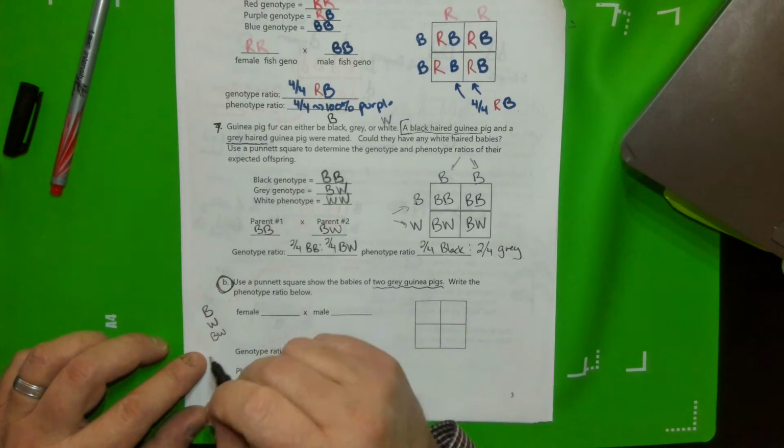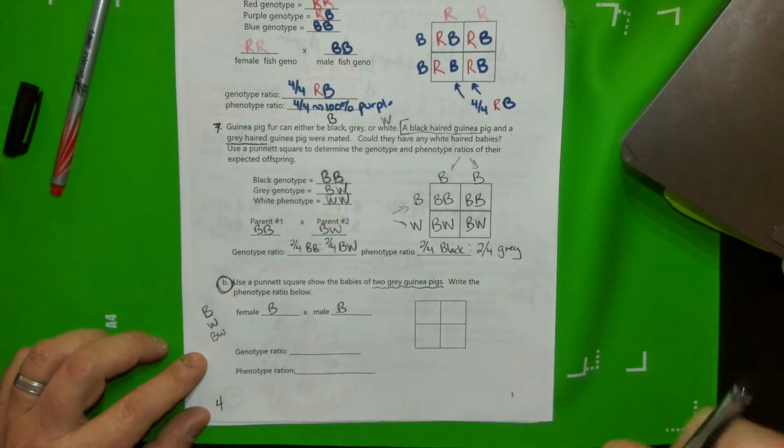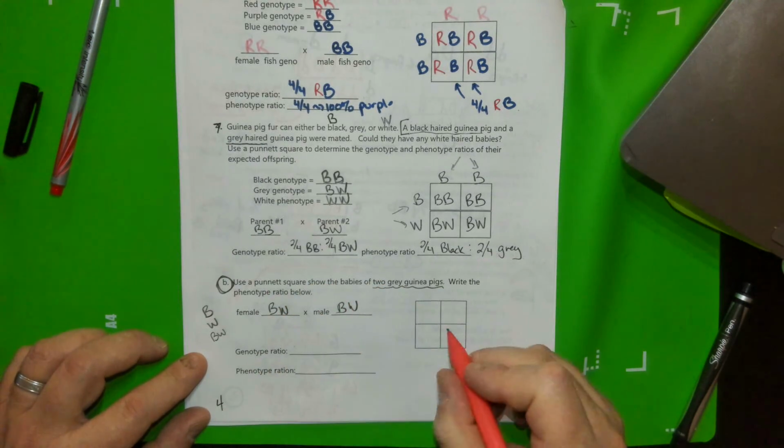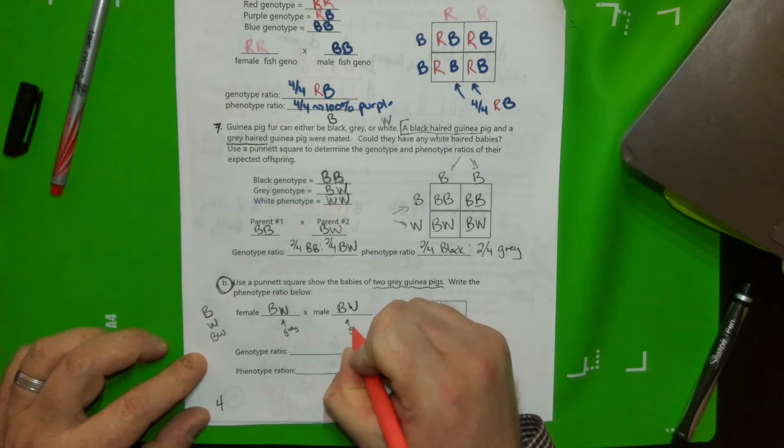So if you hit pause and did some work, that's great. Now we're going to simply go in and show you the answers. We've got black and white. So that's gray, right? That's a gray parent and a gray parent.